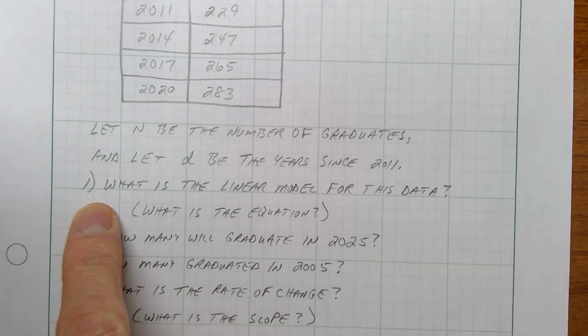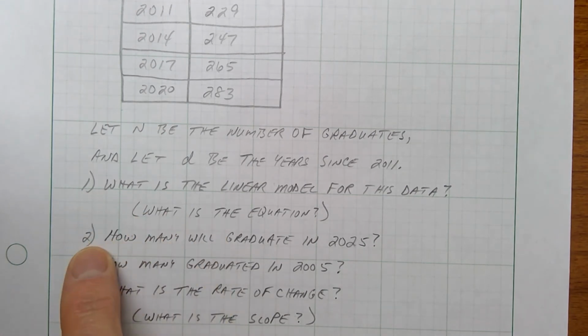A, what's the linear model? I'm just saying what is the equation. 2, how many will graduate in 2025? That's the future. How many graduated in 2005? That's the past. And then what's the rate of change? Lots of times slope is called rate of change. It just depends on what book you're looking at. So I'm basically asking what is the slope. So go ahead and pause the video, work that out, and then I'll show you my notes here in just a second.